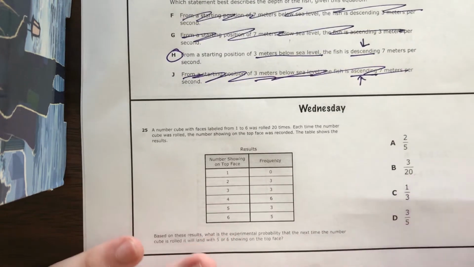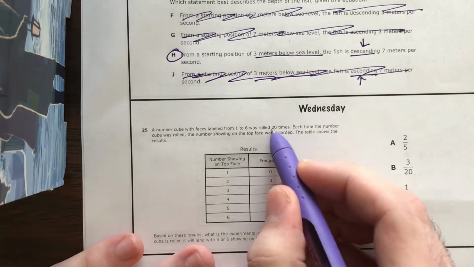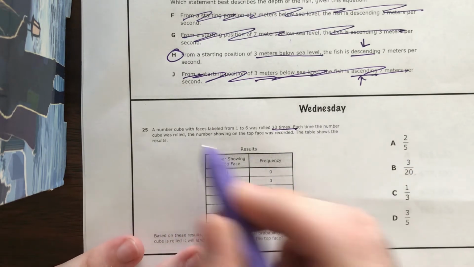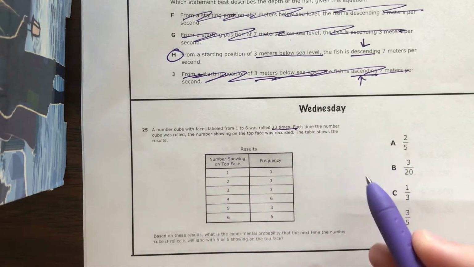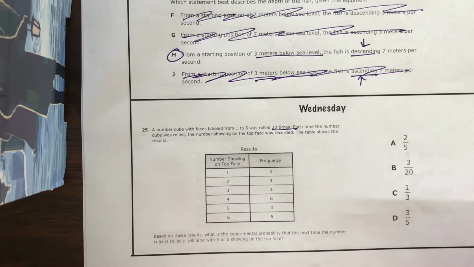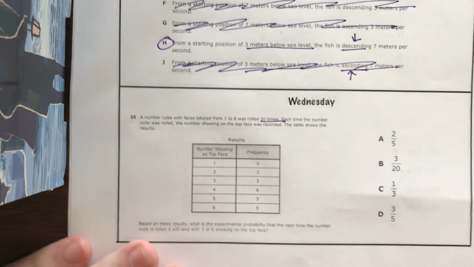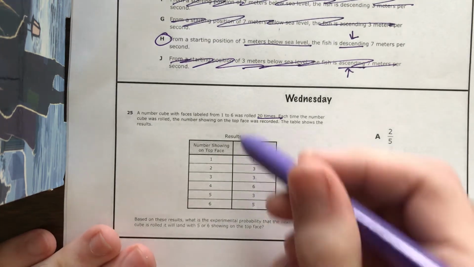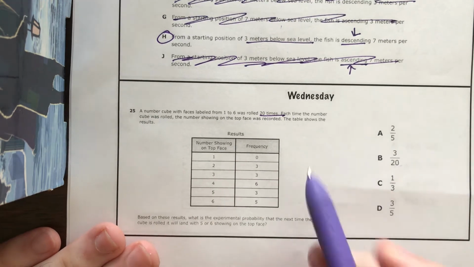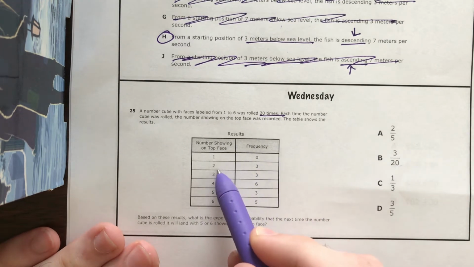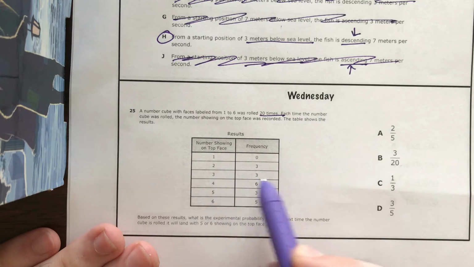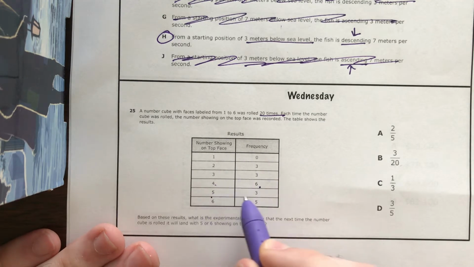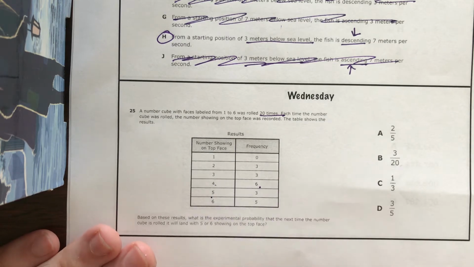Now, a number cube with faces from 1 through 6 was rolled 20 times. Each time the number cube was rolled, the number showing on the top face was recorded. The table shows the results. So we rolled a 1 0 times, we rolled a 2 3 times, we rolled a 3 3 times, we rolled a 4 6 times. That was kind of lucky. 5 3 times, and 6 5 times.